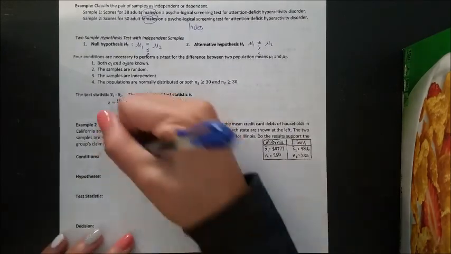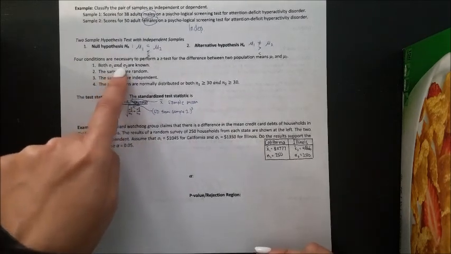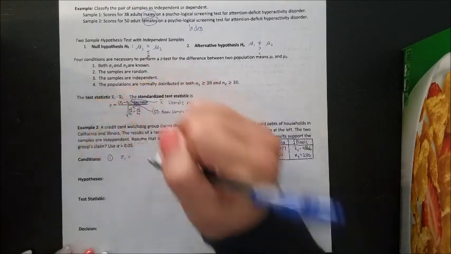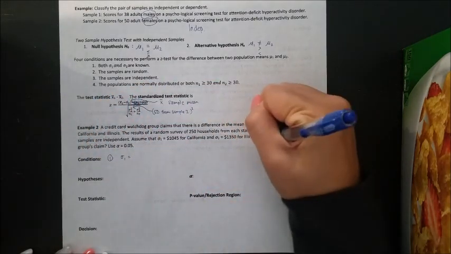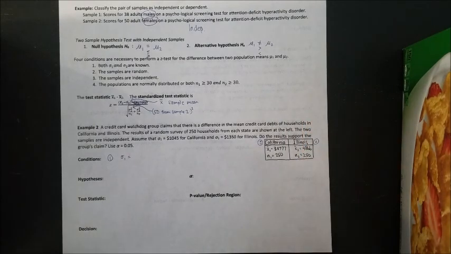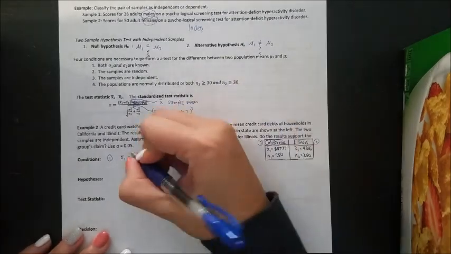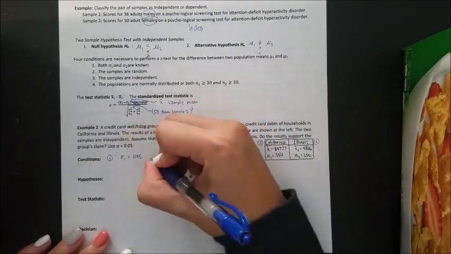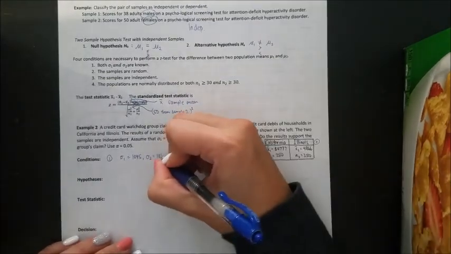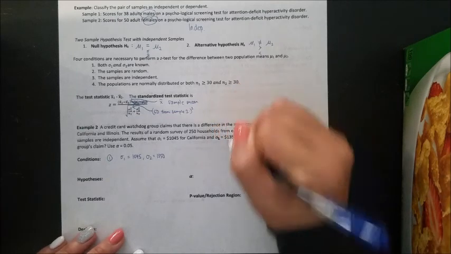So just like all of our other problems that we've done, we're going to check our conditions. So here we have 4. Our first one is just to check that both standard deviations for the populations are known. So we know our 1 is going to stand for California and 2 is going to stand for Illinois. So I'm just going to write that over there just to help me remember. So California standard deviation, they told us, was 1045. And our standard deviation for sample 2 was 1350 as given to us here. And there's another typo. Yay, that should say a 2.